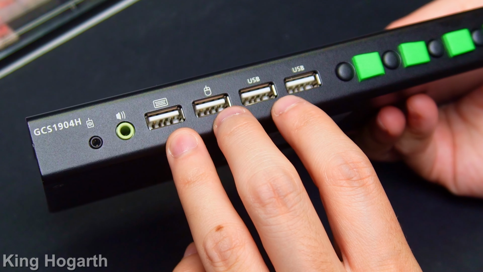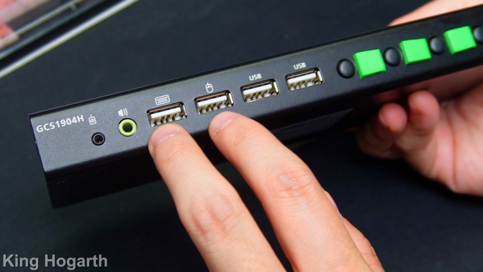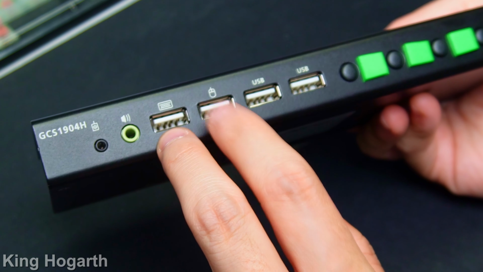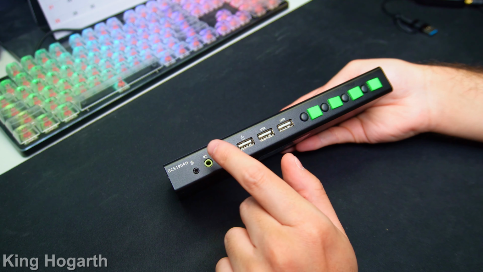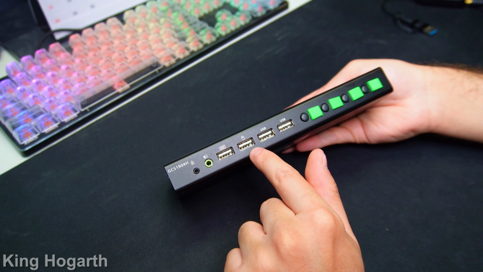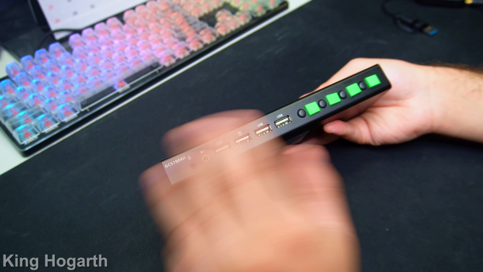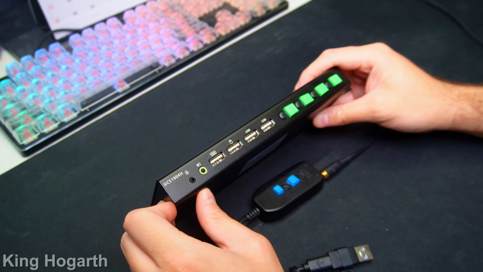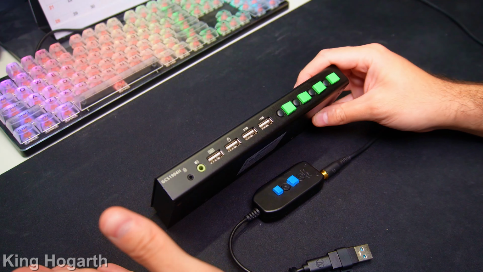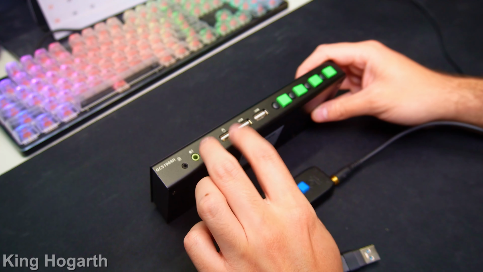This Switch also features 4 USB ports. You have 2 regular USB ports and then a specific keyboard and mouse port. Yes, these ports are exactly that. You can only plug keyboards into this one, and you can only plug mice into this one. If you try to plug any other peripheral into either one of these, they will not work. I've plugged this audio dongle into it, and it doesn't register as an audio device at all, so this is completely useless. So yeah, there's that.